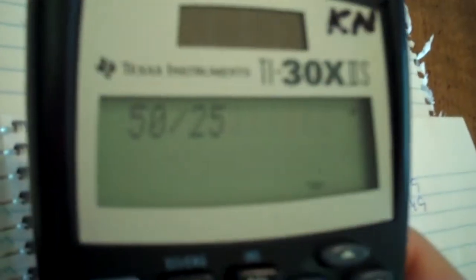So 50, is it divisible by 49? No. How about 36? No. How about 25? Yup. So then I make 2 square roots and I write 25 and 2. So I replace the square root of 25 with its equivalence, which is 5. So x ends up being equal to plus or minus 5 square root 2. So 5 square root 2 and negative 5 square root 2.